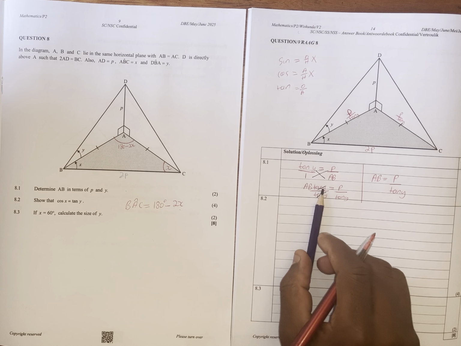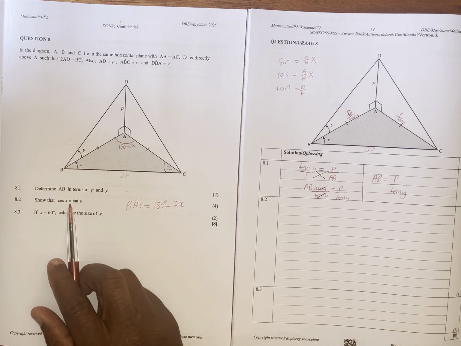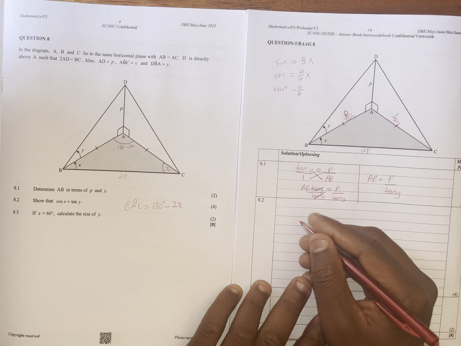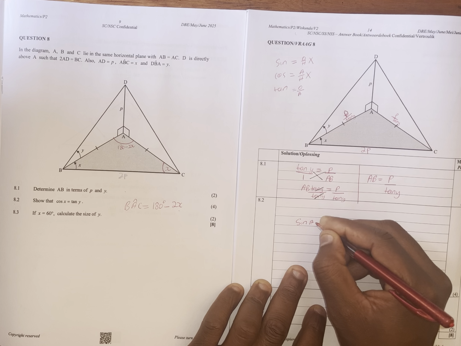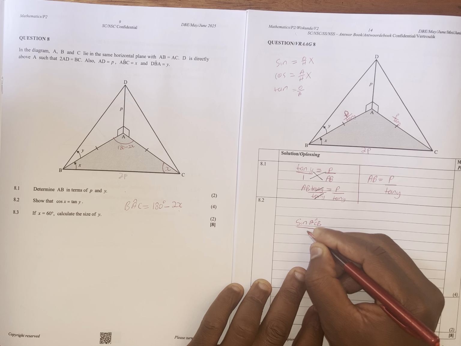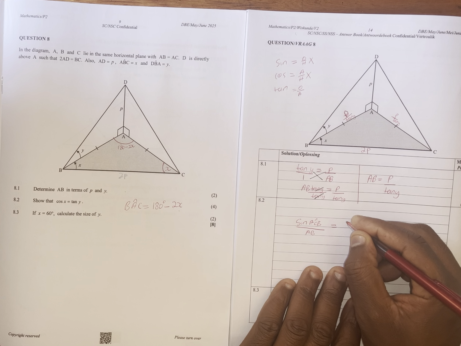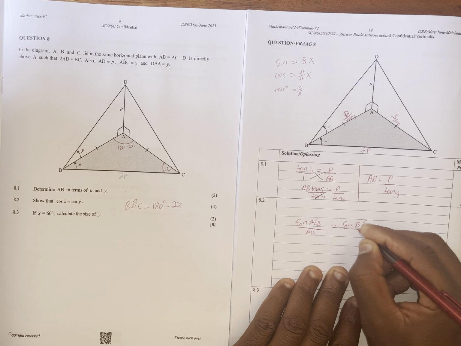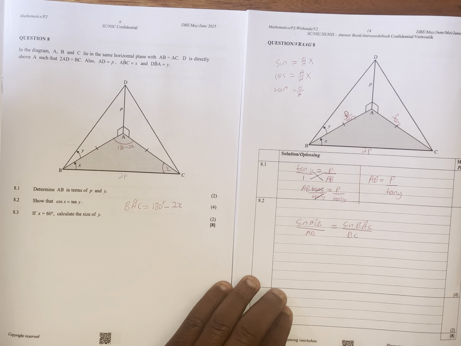All right, now we can use the sine rule to show that cos of X is equal to the tan of Y. So now we are going to say the sin of angle ACB divided by the length of AB is equal to the sin of BAC divided by the length BC. Okay, so now you can substitute.